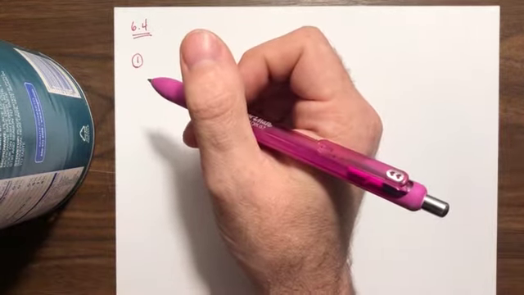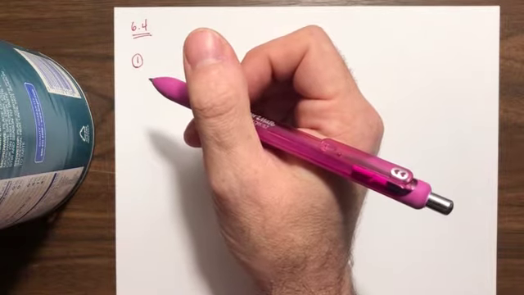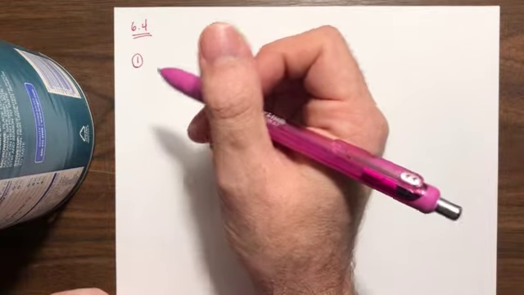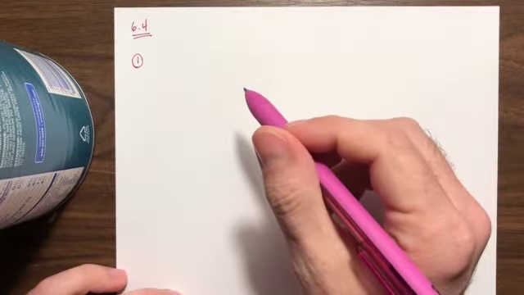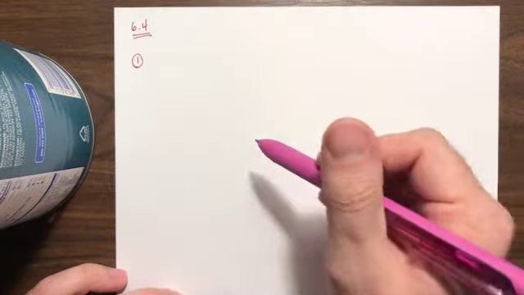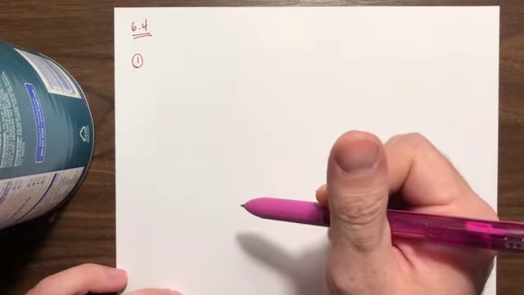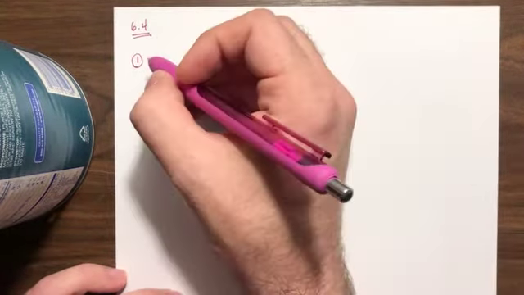So we want to factor completely in this section. 6.4 specifically is for three different types of factoring, and that is difference of squares, and the perfect square trinomial, and the sum and difference of cubes. And those are the three types.